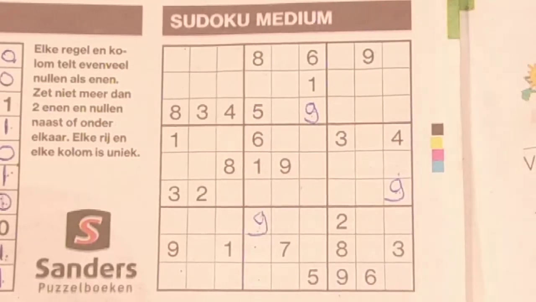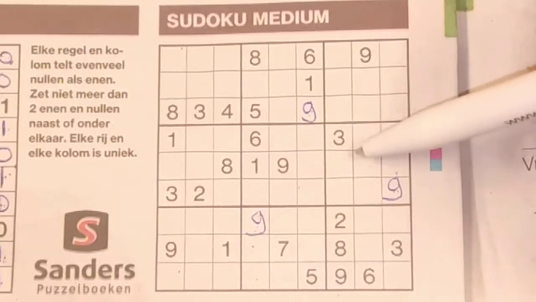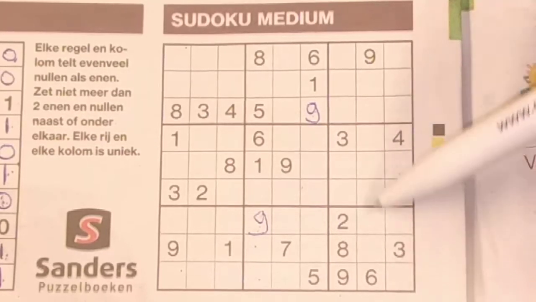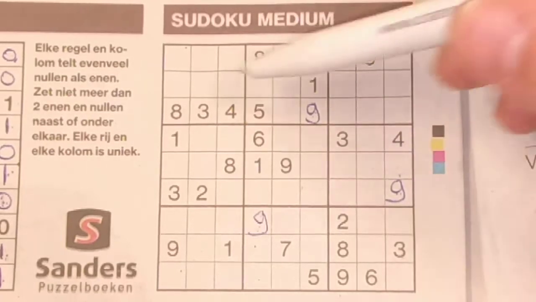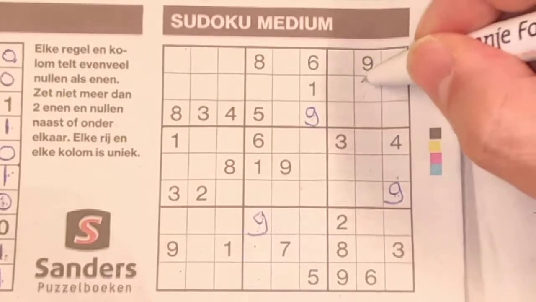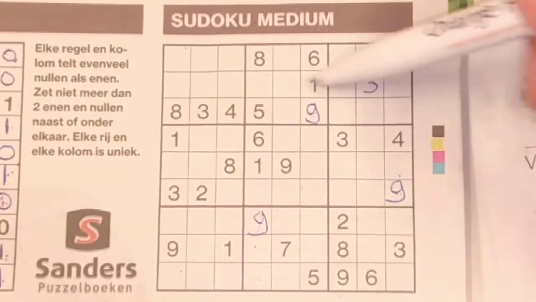I cannot continue with the 9. Let's see with the 3. There are a lot of 3s. 3 in the last column, 3 in that column. So in the column between, the only 2 places for a 3 are here and there. But I see here 3, no 3 there. 3 should be there.